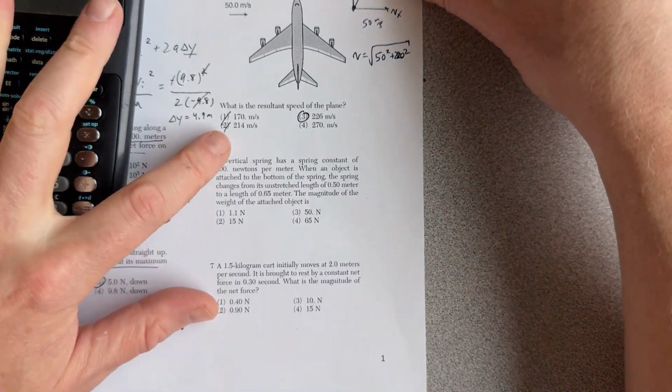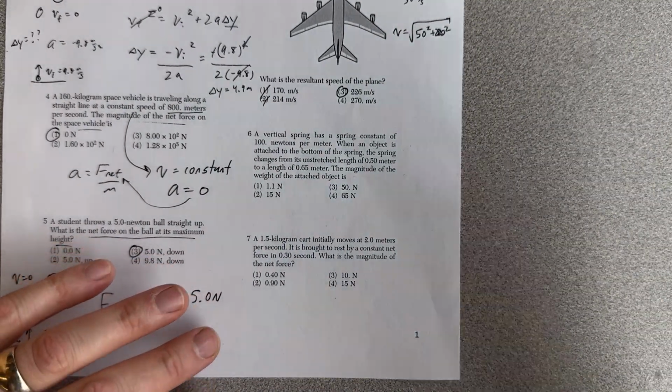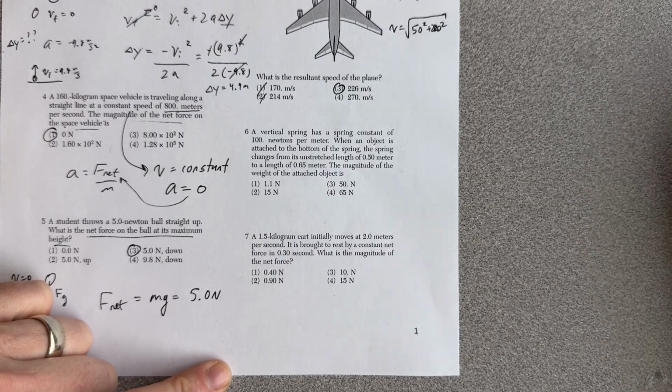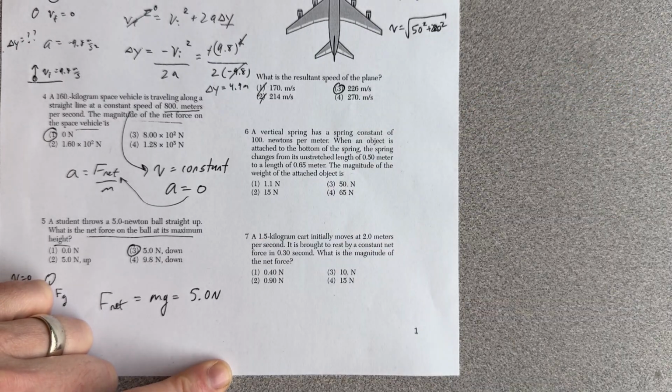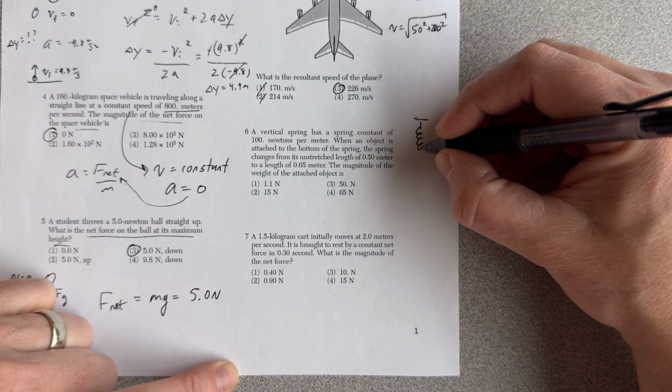That could be a force, velocity, acceleration, you name it. But anyhow, a vertical spring has a spring constant of 100 newtons per meter. When an object is attached to the bottom of the spring, its length changes from 0.5 to 0.65. Okay, so classic Hooke's law problem.